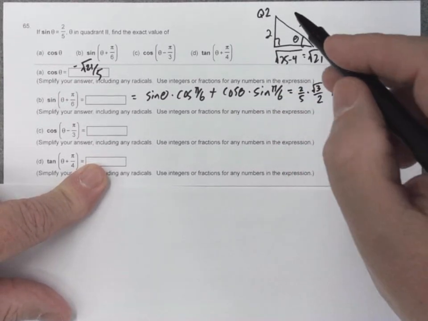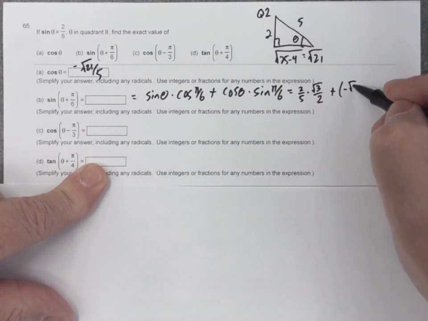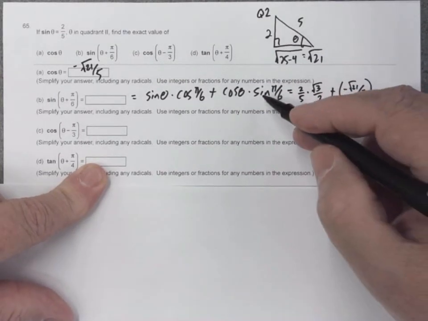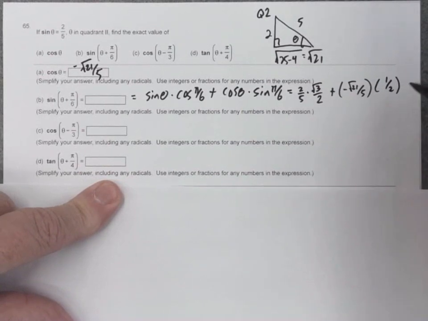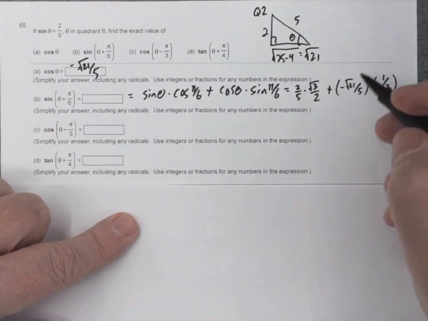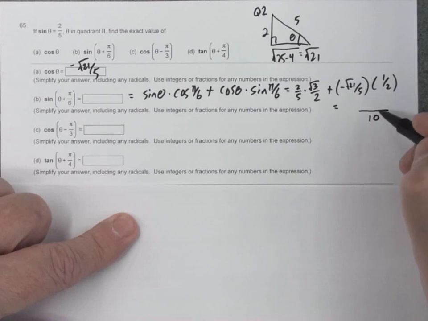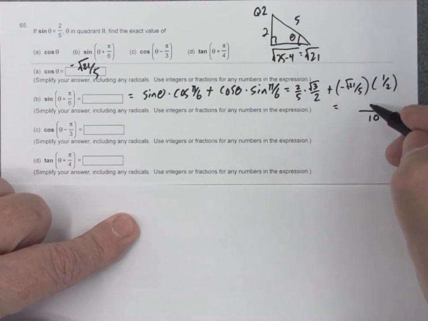Plus cosine of theta, we know it's negative, times the sine of pi over 6, 1/2. Now it looks like we're having a common denominator of 10, so I may be able to skip some steps and just write, it's like 2 square root of 3 minus square root of 21.